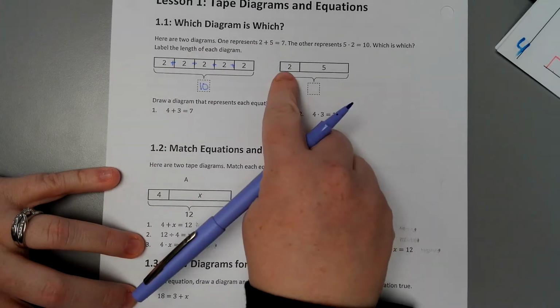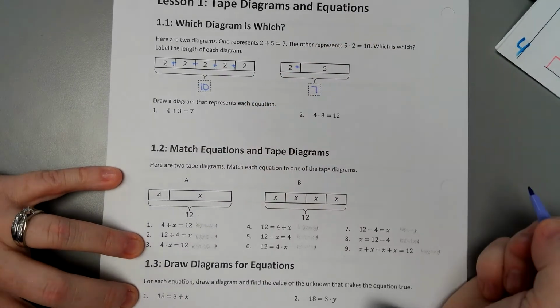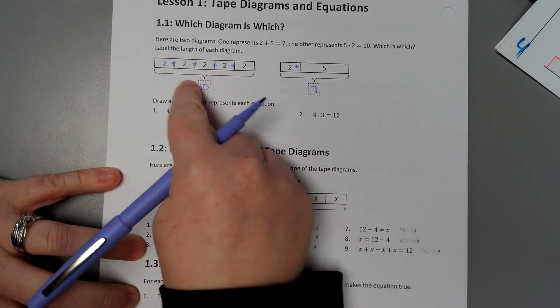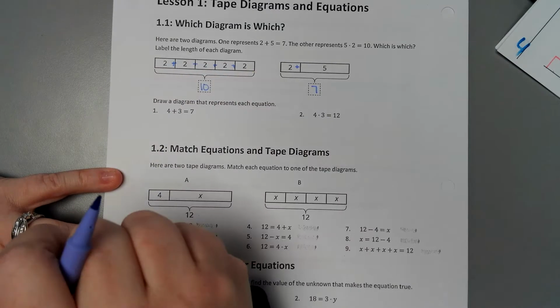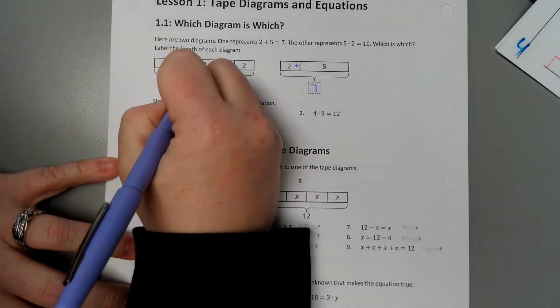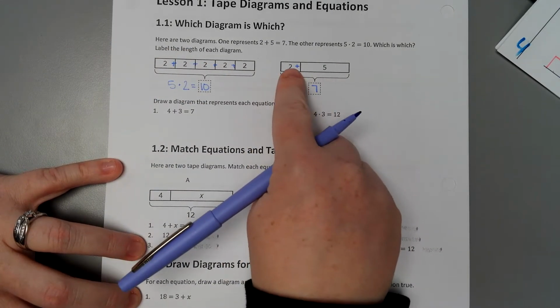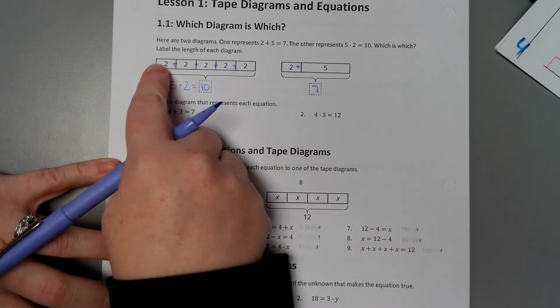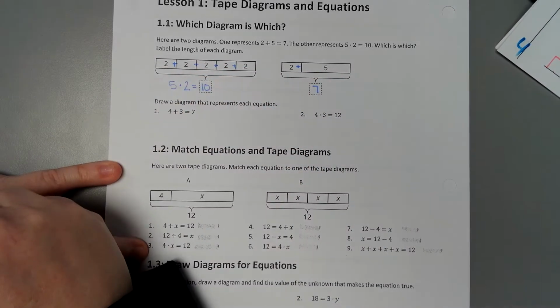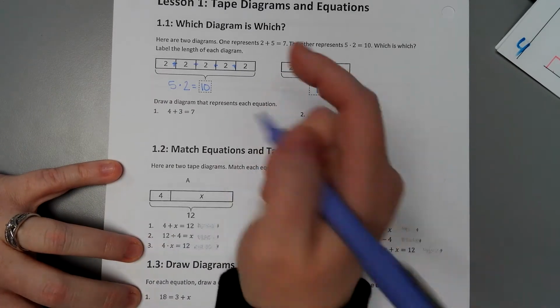The next one we have 2 plus 5, which is 7. So for our first diagram, the same thing as adding 2 5 times is 5 times 2. And this one we have two different lengths. We're not multiplying here, because multiplying is when it's the same size. Equal pieces, same amount of times. Repeated addition. This one is just 2 plus 5.